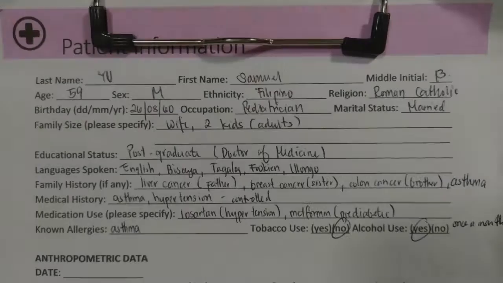All right. So today I'll be doing a few tests for you. I'll get your anthropometric data, and we'll be doing a nutrition-focused physical exam. Is that okay? Okay. All right. So let's start with the measurements of your height and weight. Where will I go? Just over there.